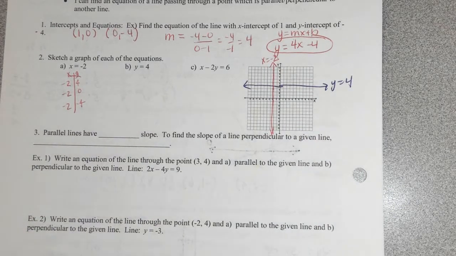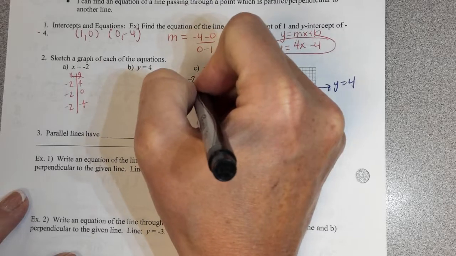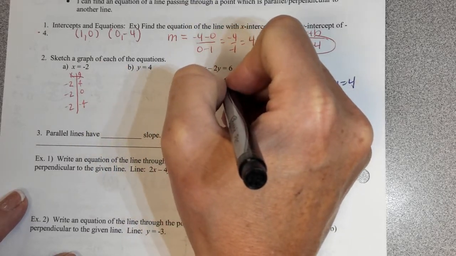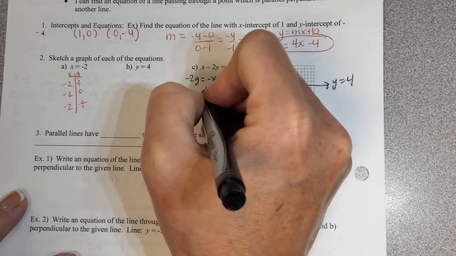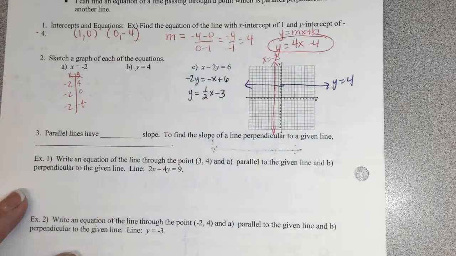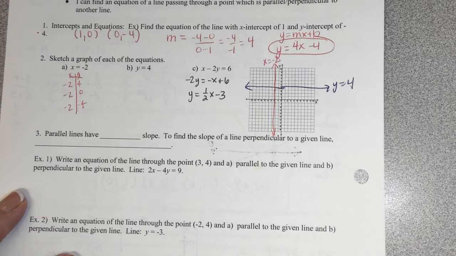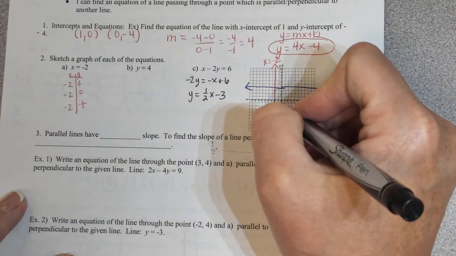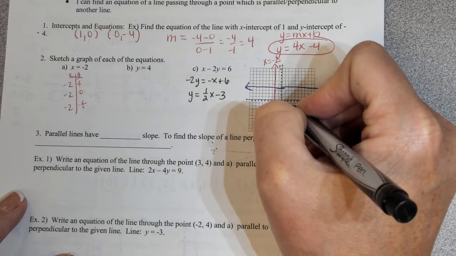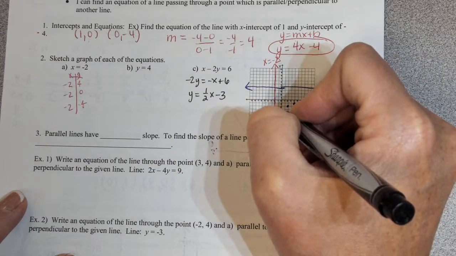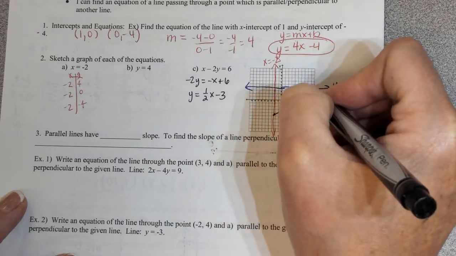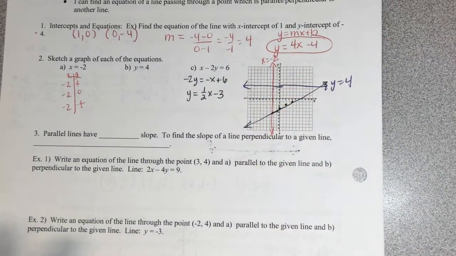And then what about this last one? What am I going to have to do to be able to graph that last one? Yeah, got to solve it for y equals. So it's -2y equals -x plus 6. So y is going to be 1/2 x minus 3. And so now I can go to my y-intercept of -3. My slope is up 1 over 2. Connect. Okay? So you should know how to graph all those lines: vertical, horizontal, and oblique is what the last one's called.